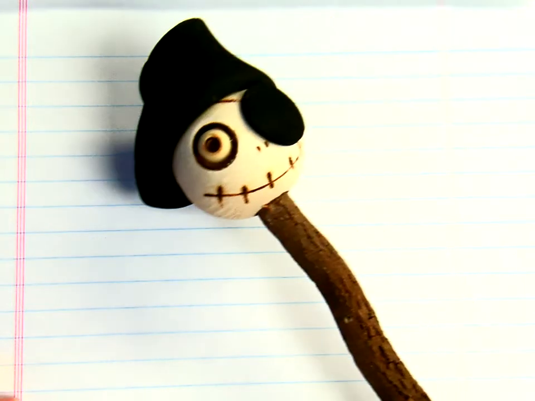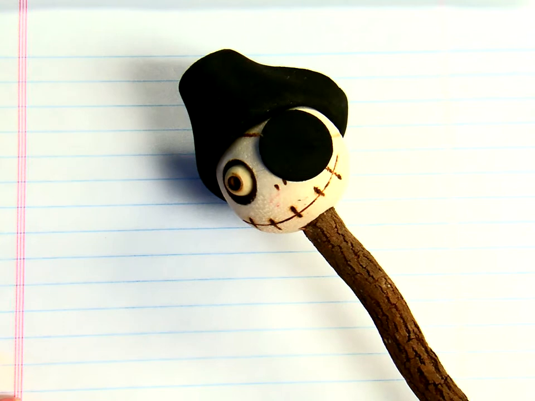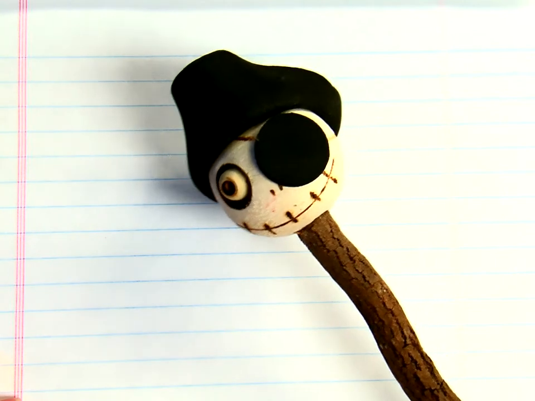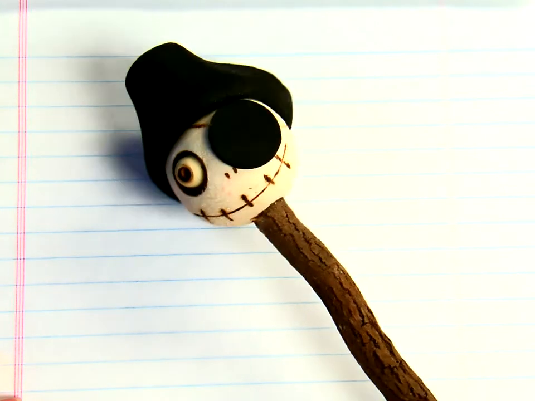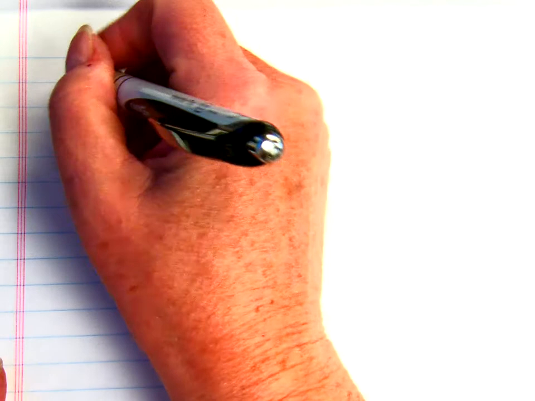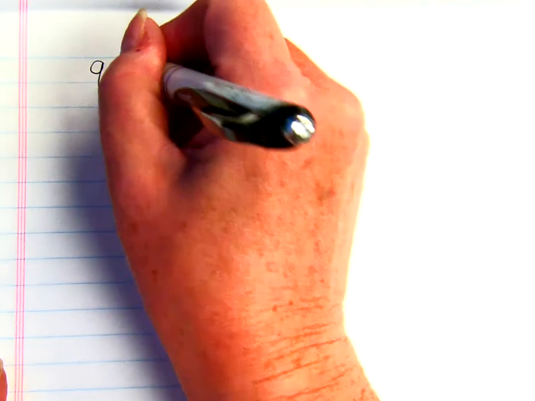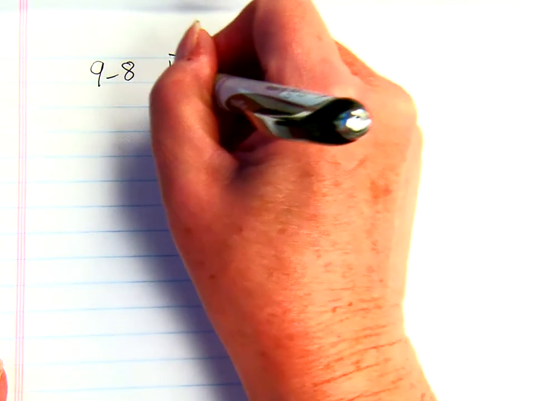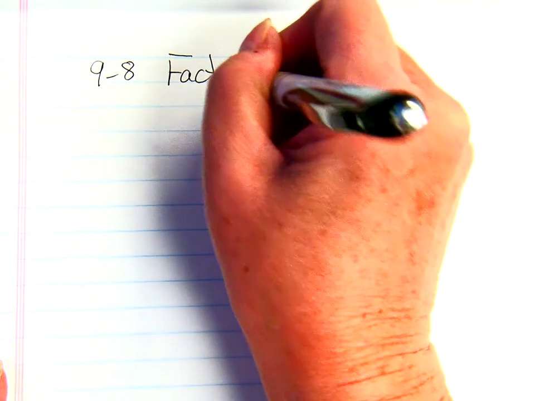Okay, mateys, it's time for our last section in this chapter, lesson 9-8, factoring by grouping. Okay, so let's get started. And we are lesson 9-8, factoring by grouping.